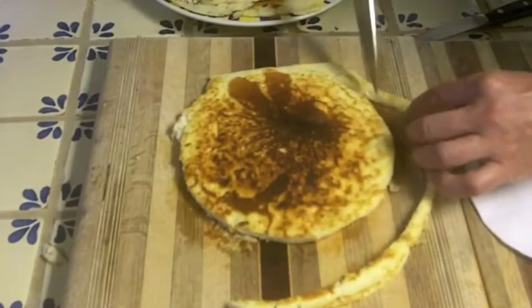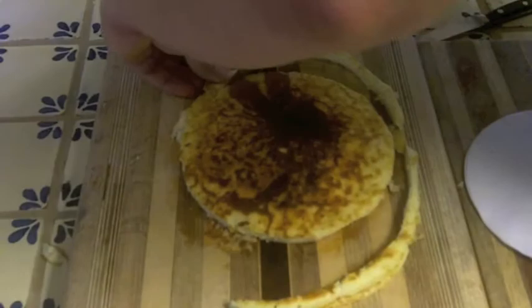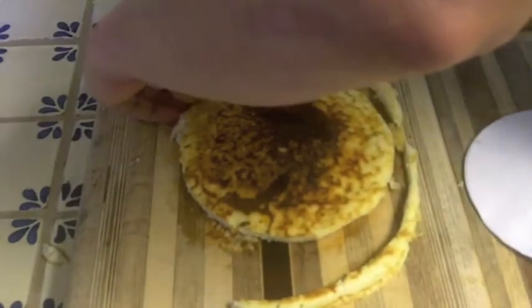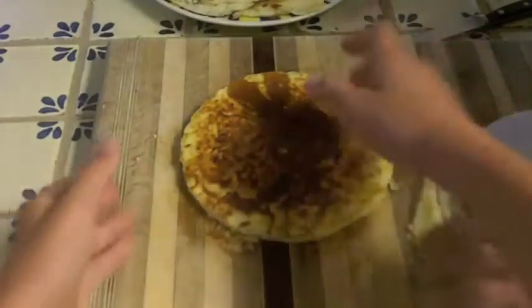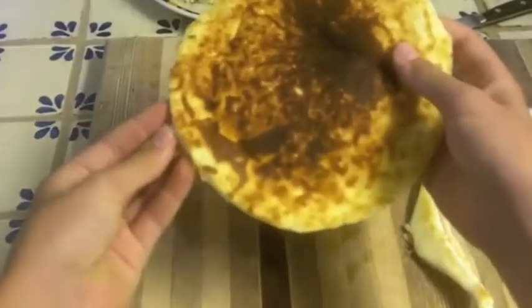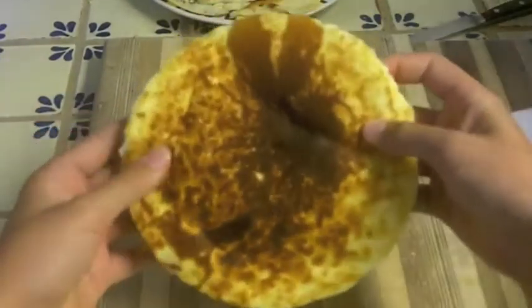Awesome. All right, and now we have a pancake that's a perfect 7 inches in diameter. We just have to do this 4 more times and we'll be set.